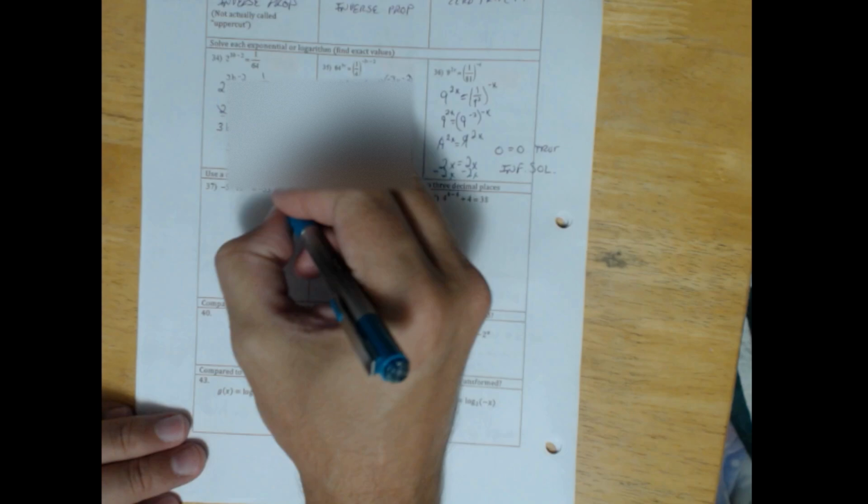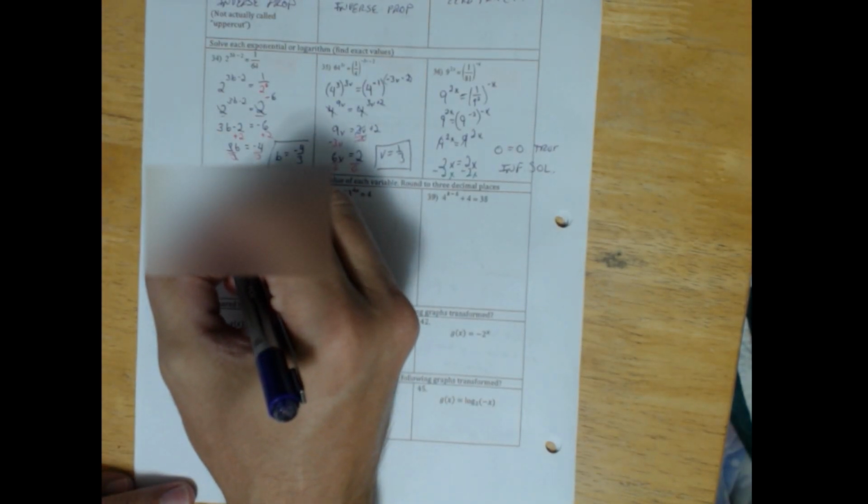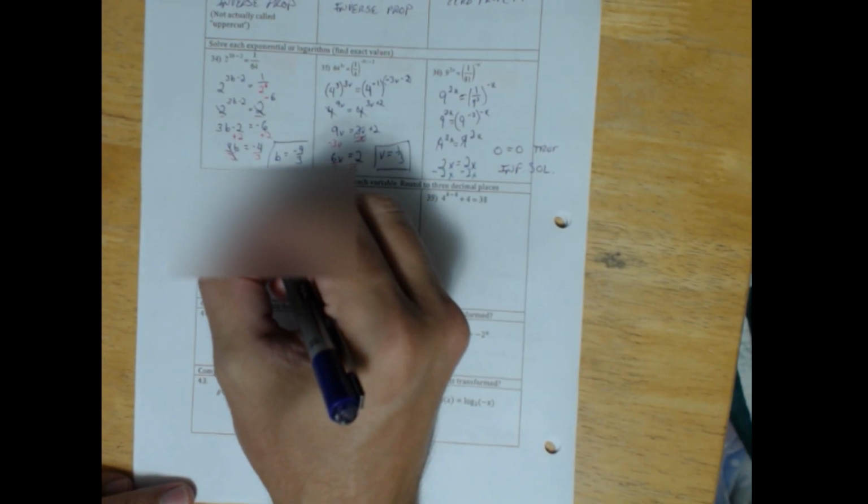So negative 5, we're going to add 5 to both sides. That will give us 16 to the 5n is equal to negative 48.